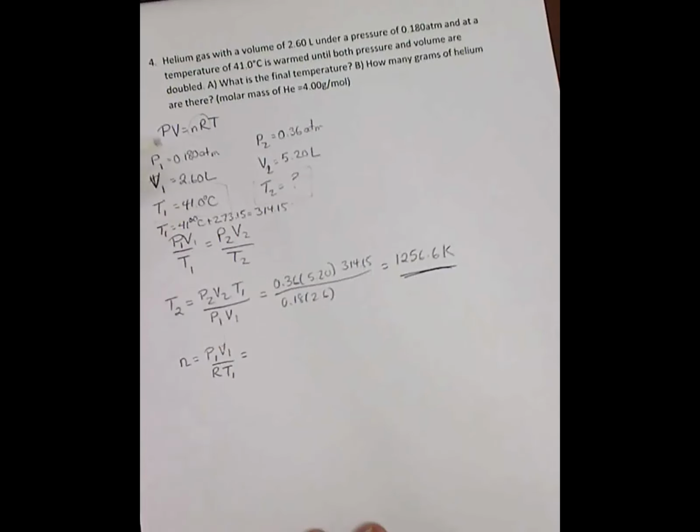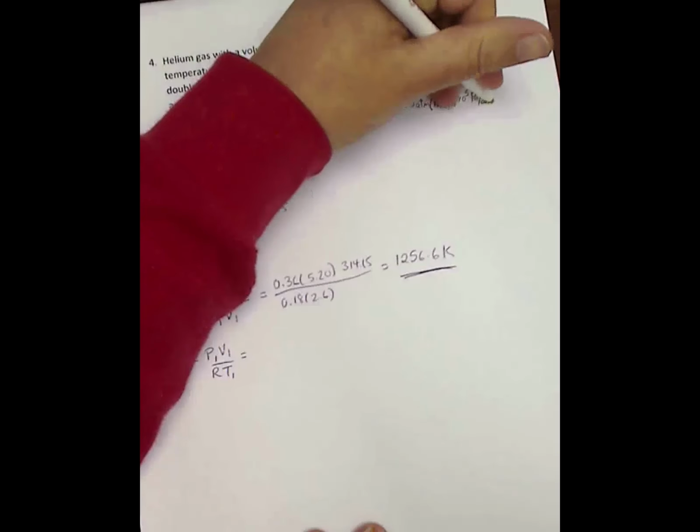Now I have to put my pressure and my volume into the correct units. Okay, so pressure, P1 is, I'll do it up here, 0.180 atmosphere times 101.3 times 10 to the 3 pascals per atmosphere.